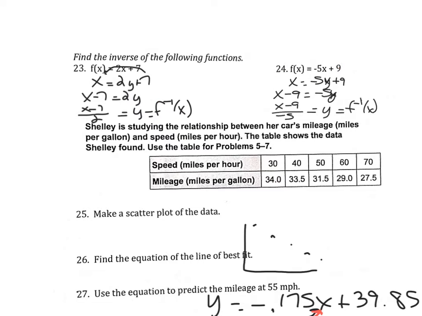24, switch your x and y. Move the 9 over, divide by negative 5. Don't forget your little notation.